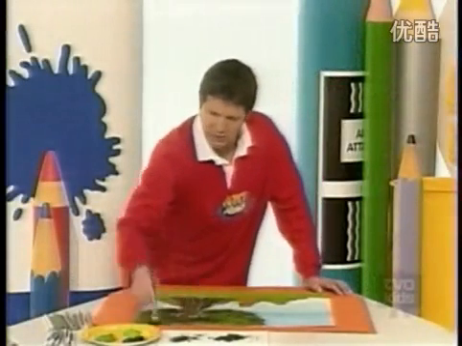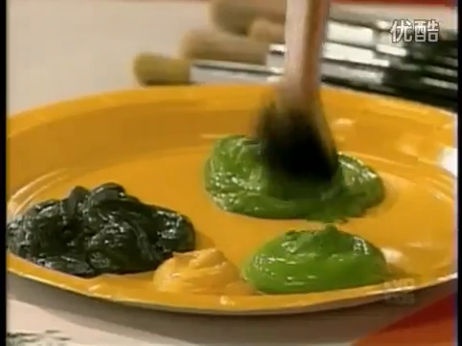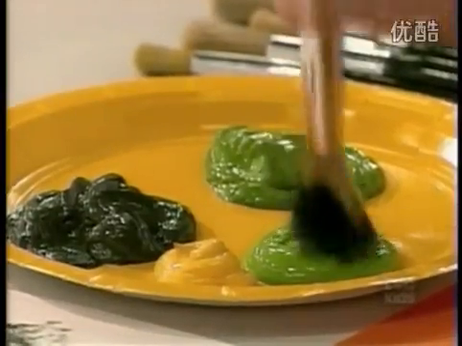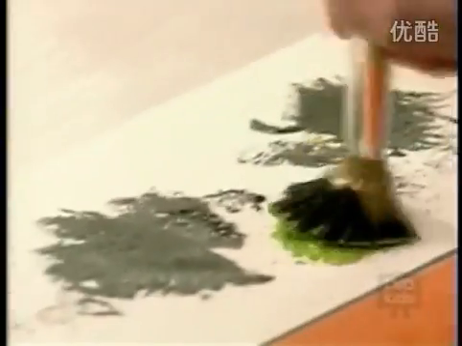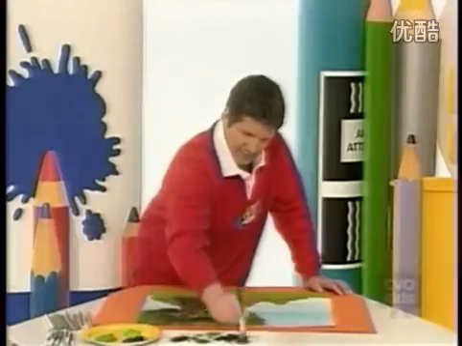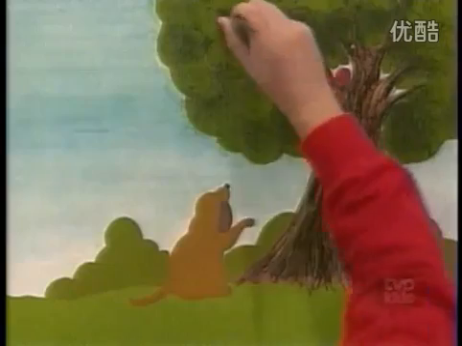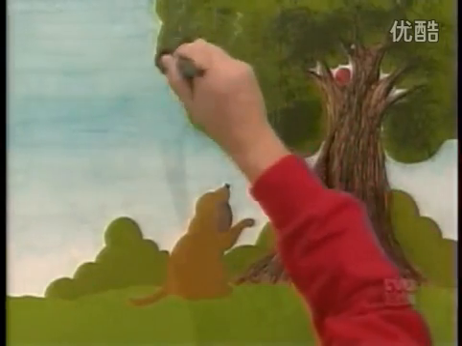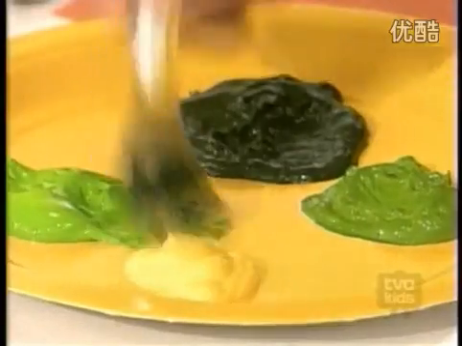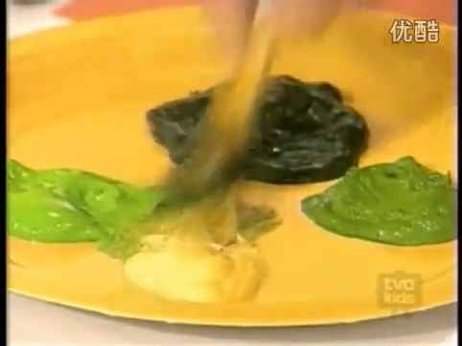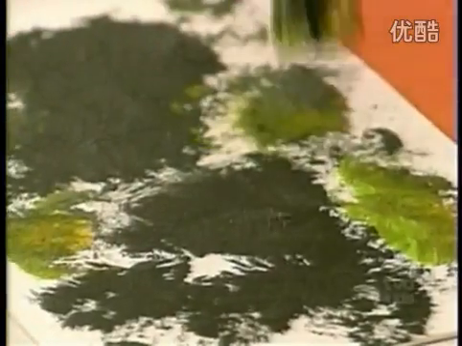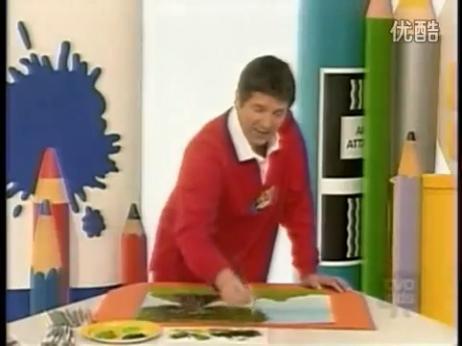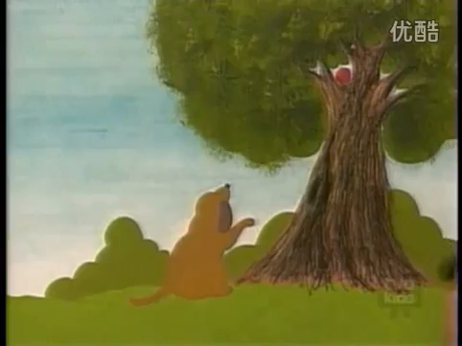And again, use different shades of green this time. And dab it off. So you've got a nice dry brush, and on it goes. And use the same technique for the leaves on the bushes.